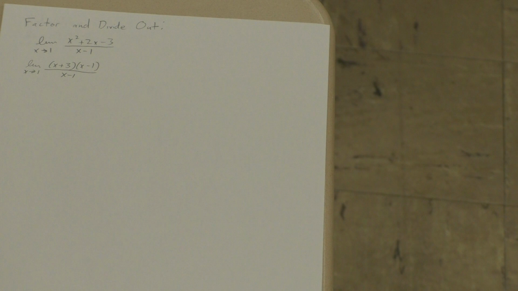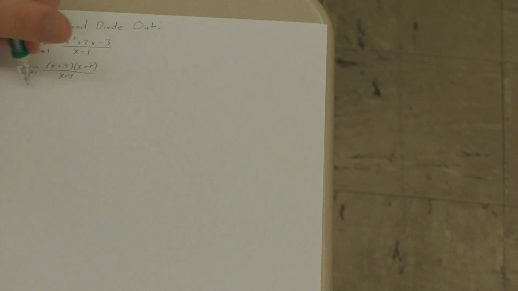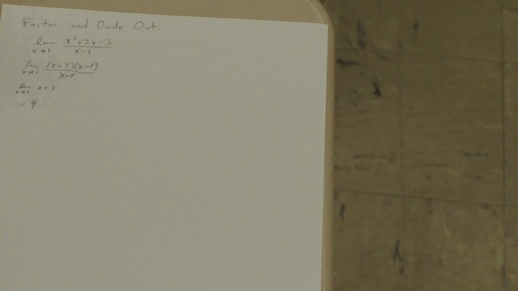Bring that down. As you can see, these cancel out. So I'm left with the limit as x approaches 1 of x + 3. I directly substitute, and get this limit to equal 4. So the limit of this whole thing equals 4. We factored and we divided out, and we're able to use something that we can then directly substitute.